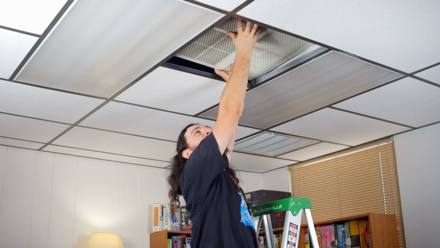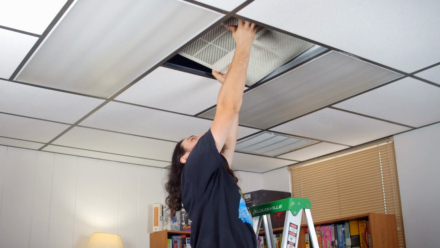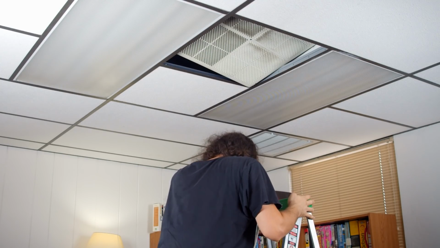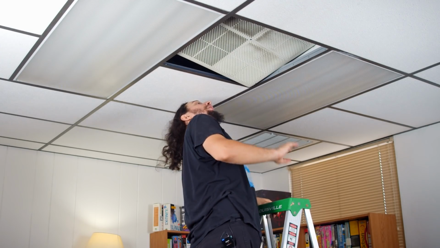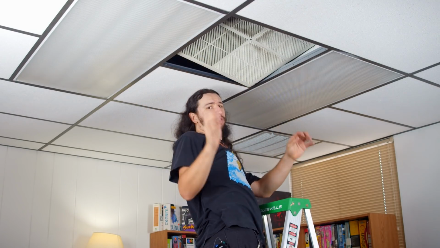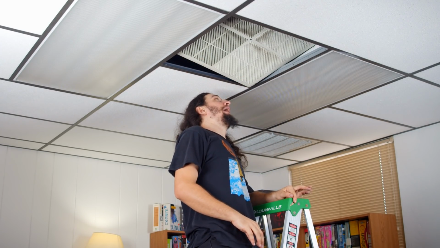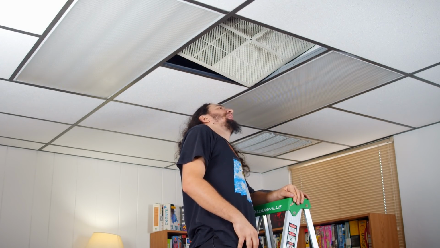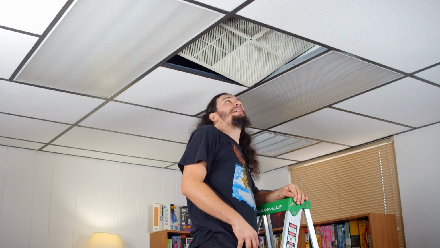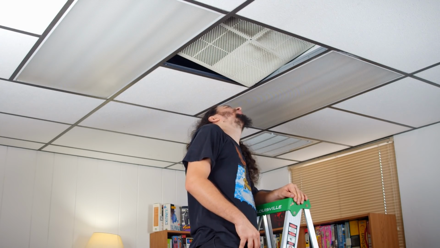This is making this more difficult. Two light fixtures. Okay, let me see if I can see on the side here. Oh, that's really complicated. I don't think I can do anything about that. That sucks. That thing is so loud.